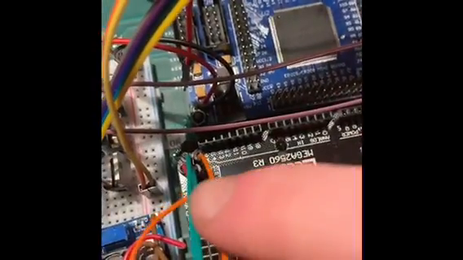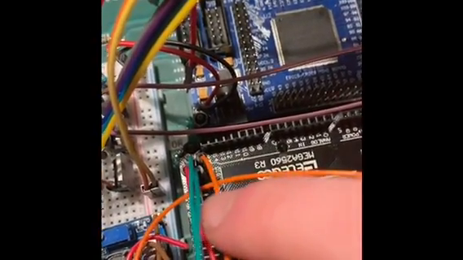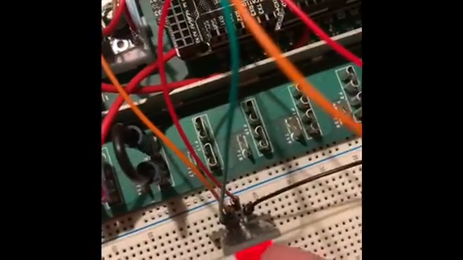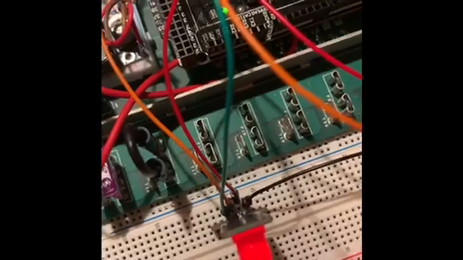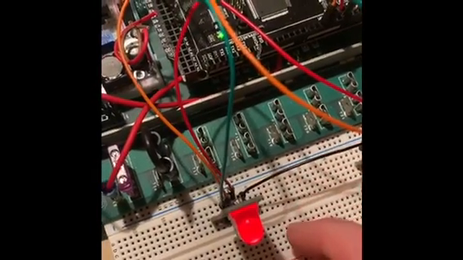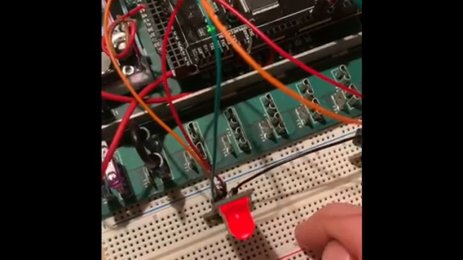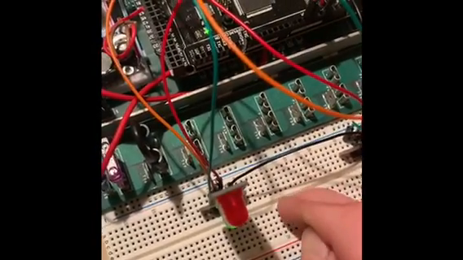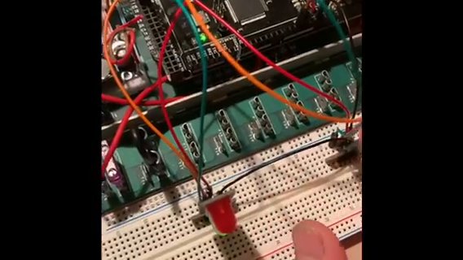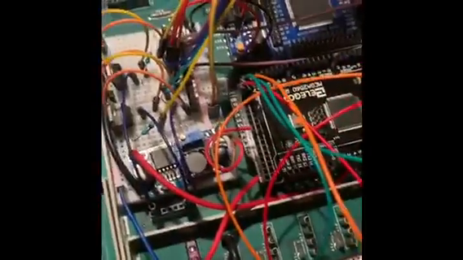Then we have this other green wire here coming out on pin 50, which comes over into this light here for its green light. That's pin 4, or pin 3 of port B. Pin 4 and 5 actually are not over there with those.